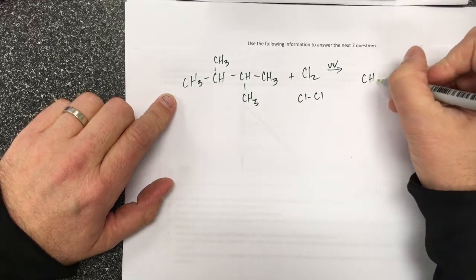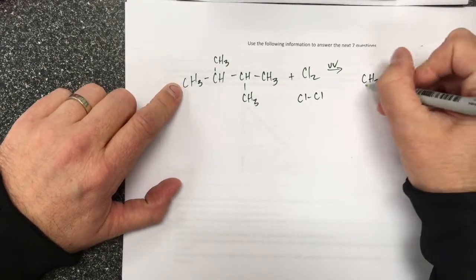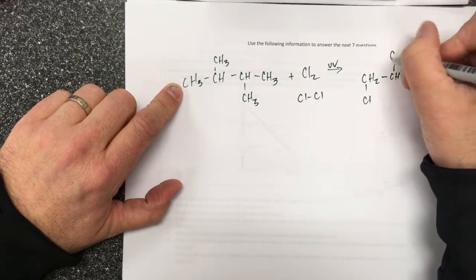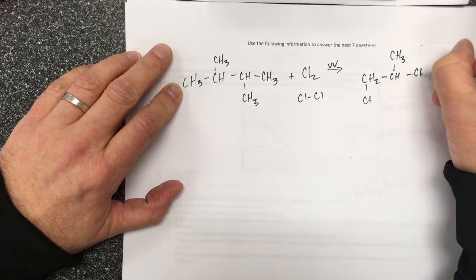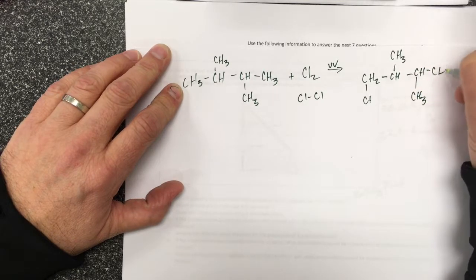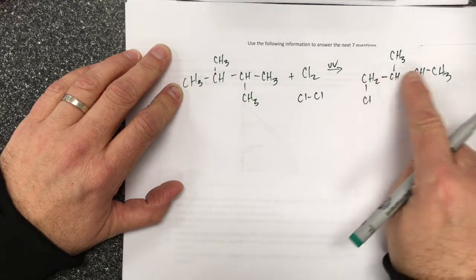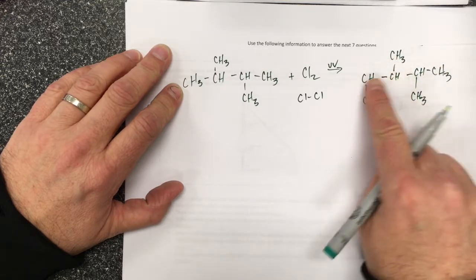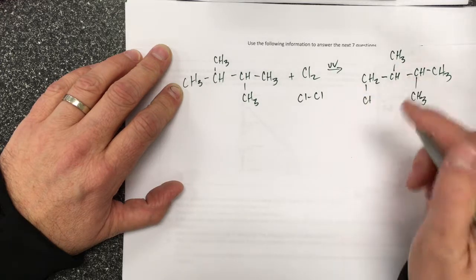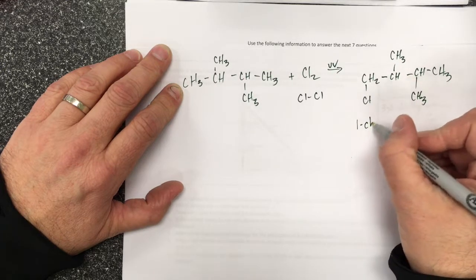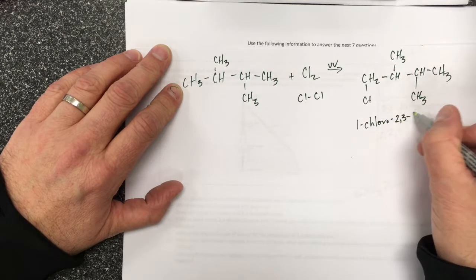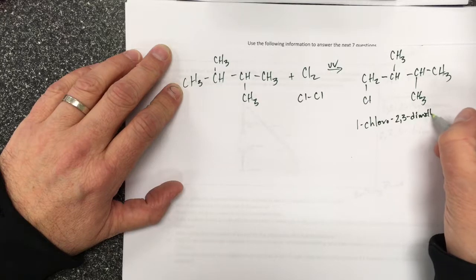I'm going to substitute off of this carbon and put a chlorine there. And that'll be one of my products that I'm going to choose. And this would be a 1, 2, 3, 4, so it's a butane. It's a 2,3-dimethyl, and it's got a 1-chloro. So it'll be a 1-chloro-2,3-dimethylbutane.